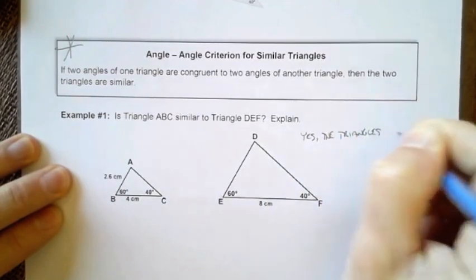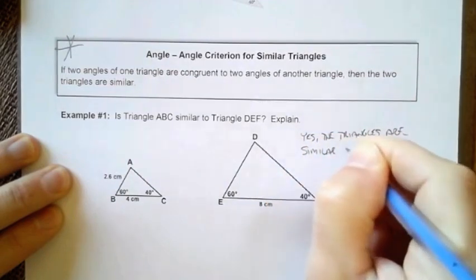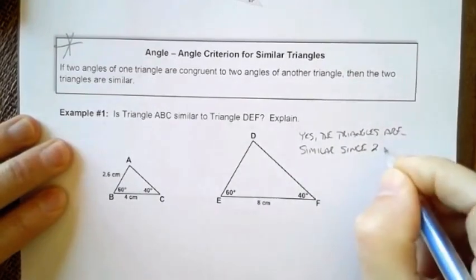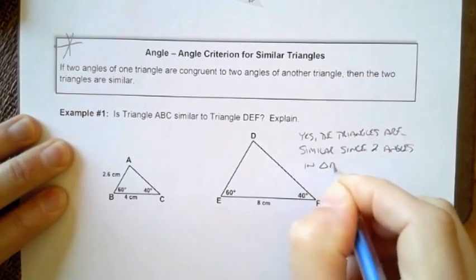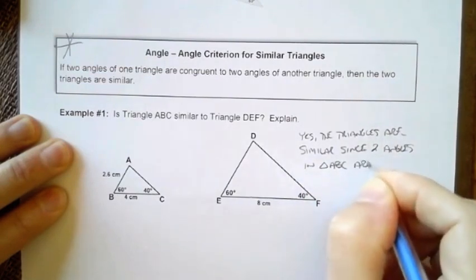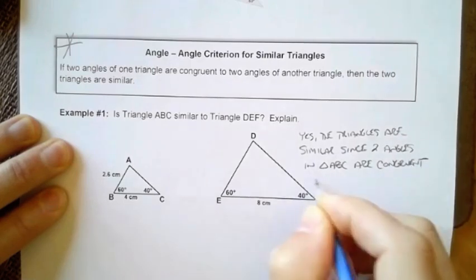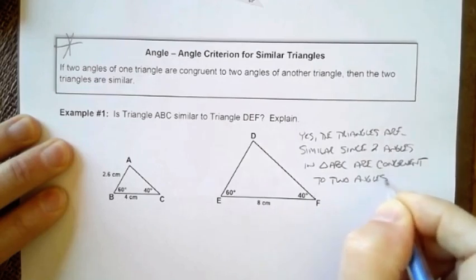The triangles are similar since two angles in triangle ABC are congruent to two angles in triangle DEF.